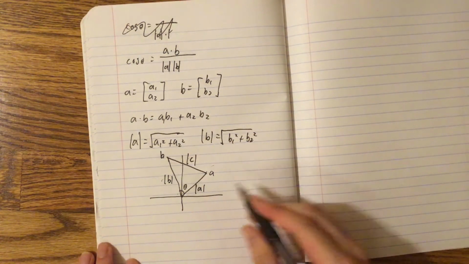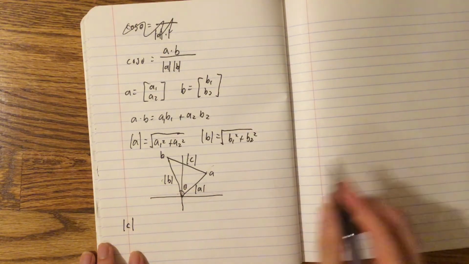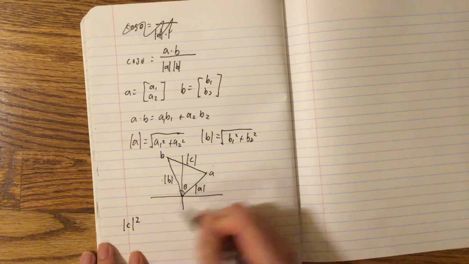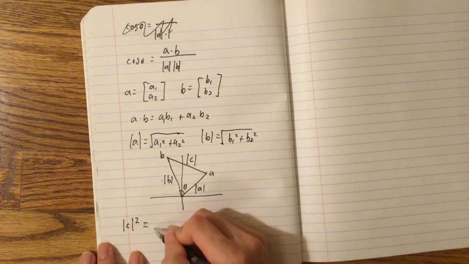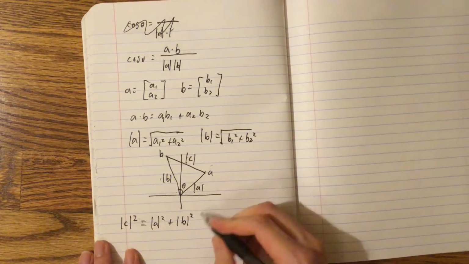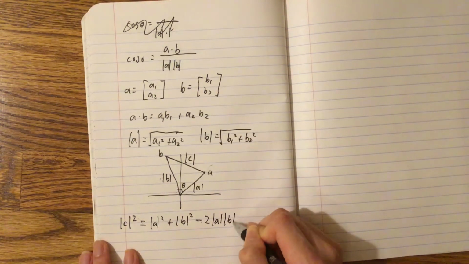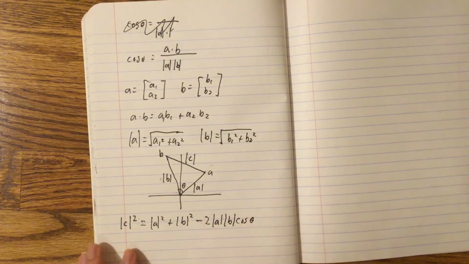So the law of cosines states that the magnitude of C squared equals A squared plus B squared minus 2 magnitude of A, magnitude of B, cos theta. So this is the law of cosines.